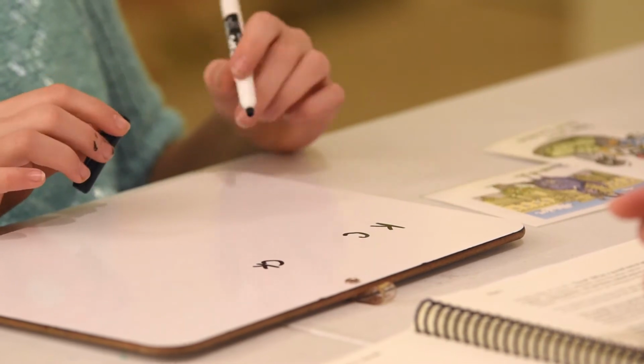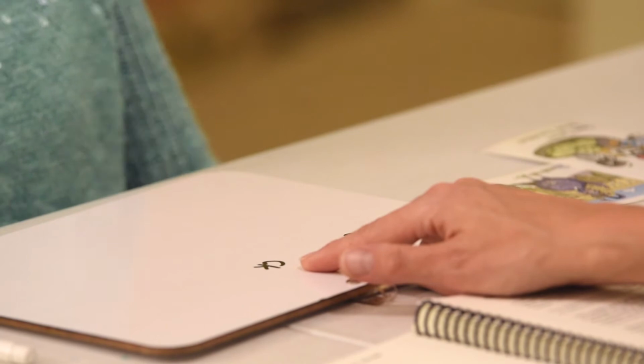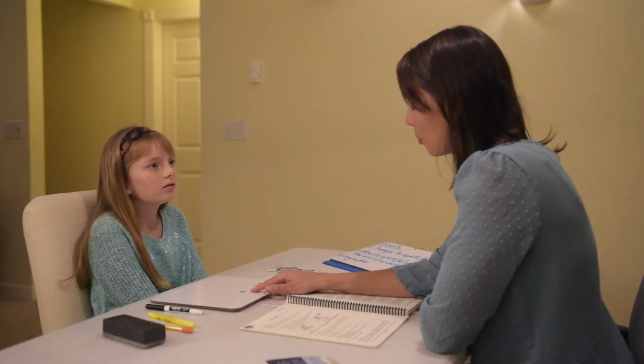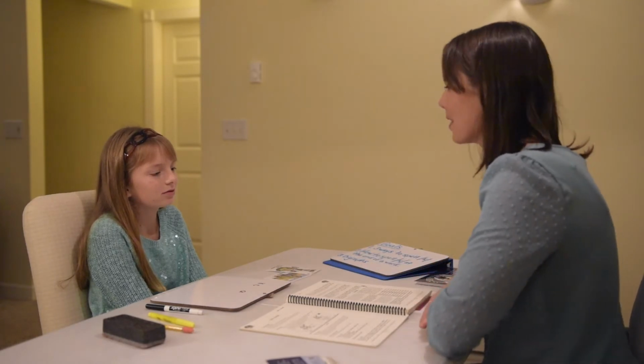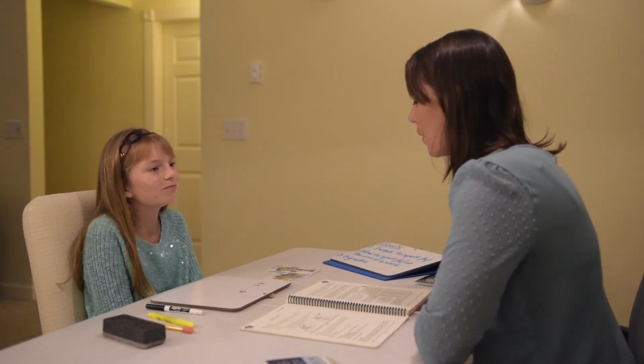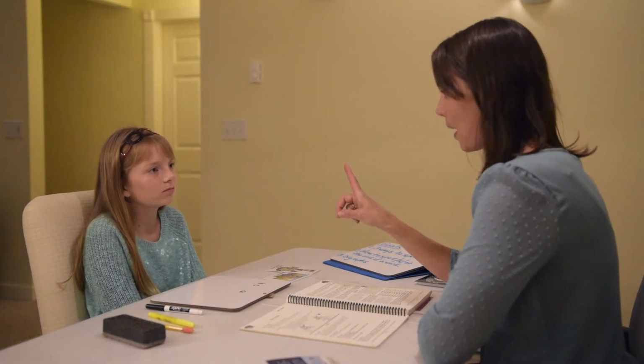Very good. And not all students are familiar with this way to spell that sound, but this is something special because it's called a digraph. Do you know what a digraph is? No. Okay. Well, a digraph is 2 letters that makes 1 sound.